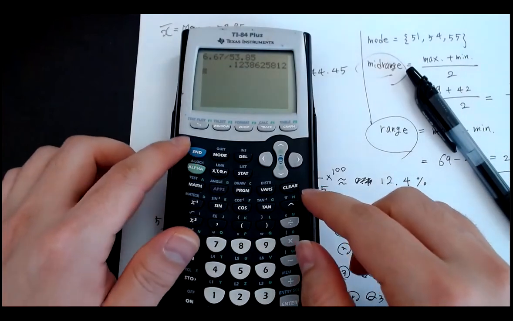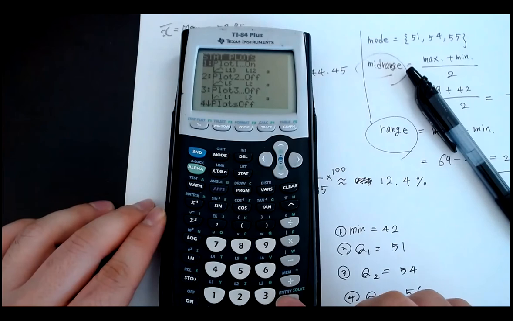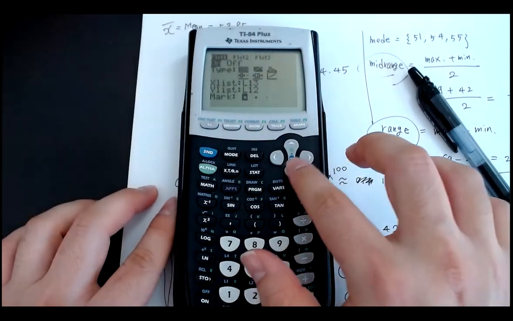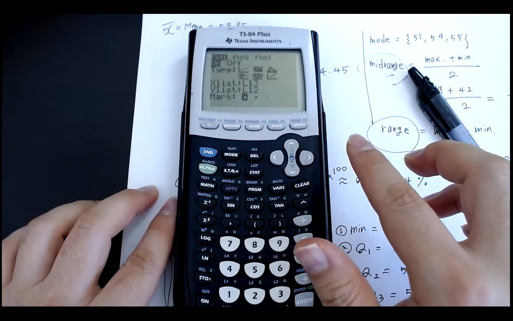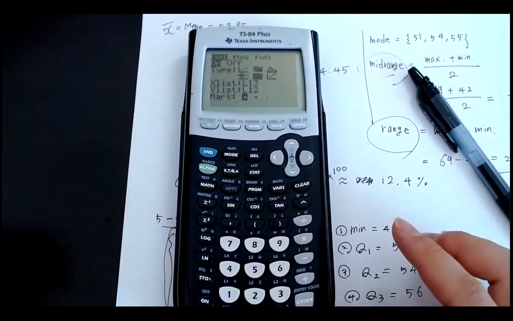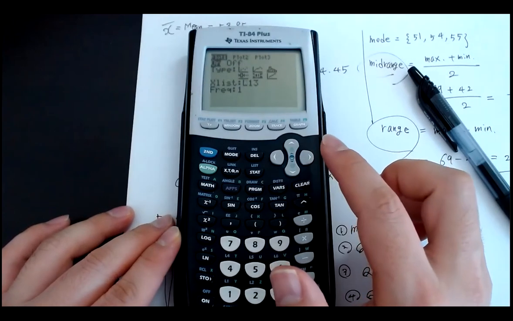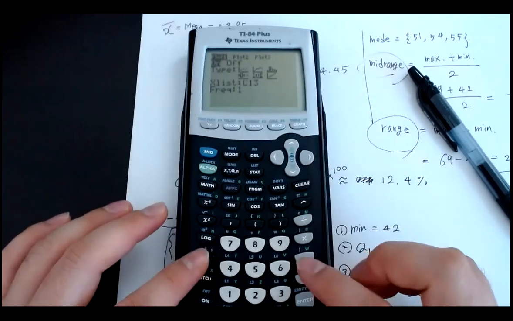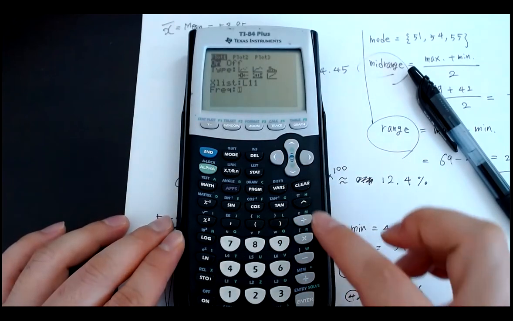We go to the stat plot. Press Y equals, and then go to Plot1 On. Then choose the second one, the second row, second column, as the type. Then the X list should be L11, right? L11. Then press zoom.